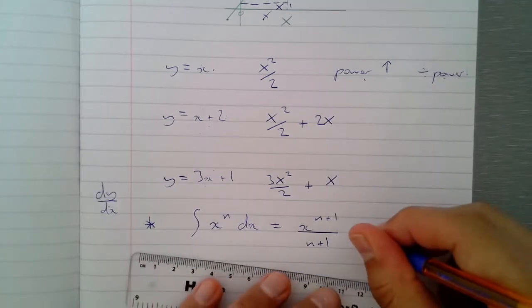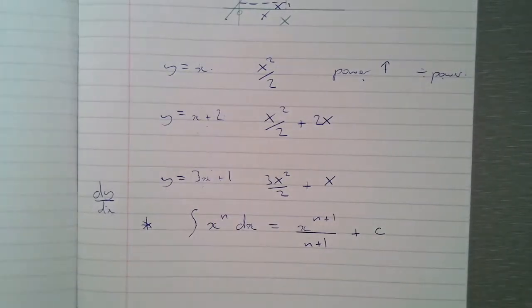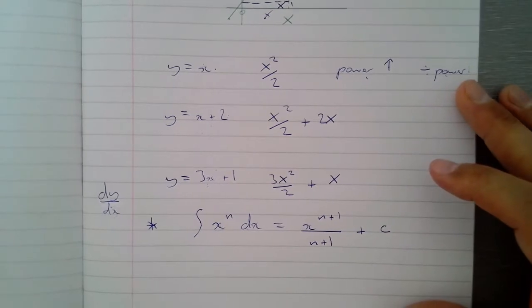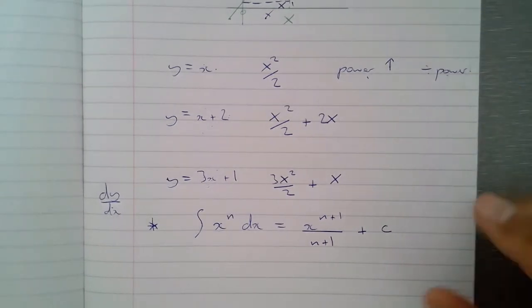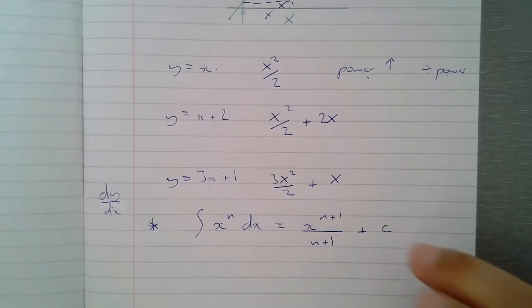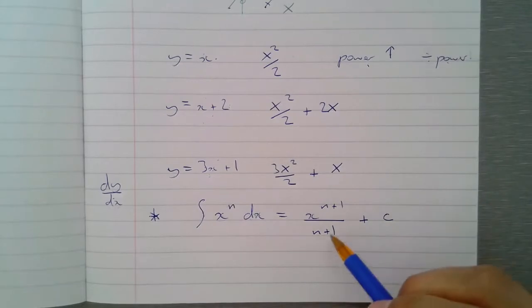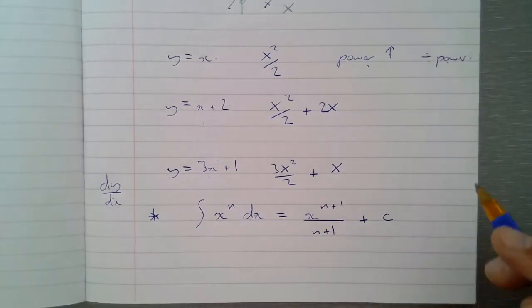And there is a slight constant that has to be on the end as well. We'll come back to that in a moment, why this constant is here. In fact, we won't come back to that today. We'll leave that for now and come back to that another day. Just accept for now, when you integrate something, you raise the power, divide by the new power, and then you have to put a plus c on the end for some unknown reason.